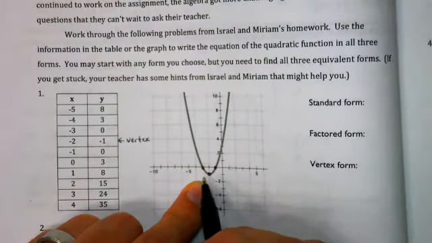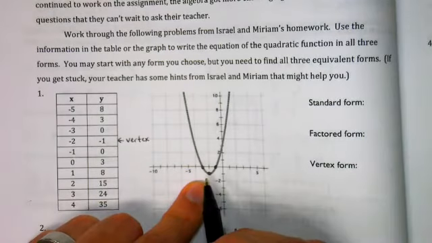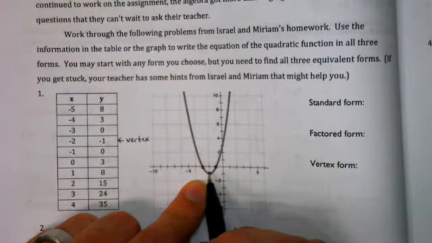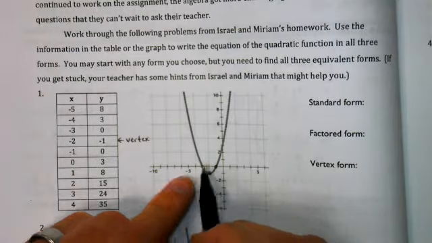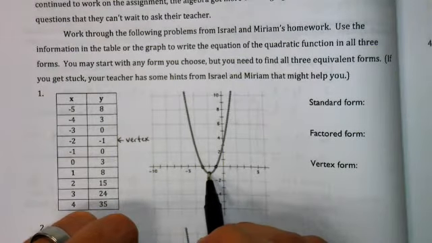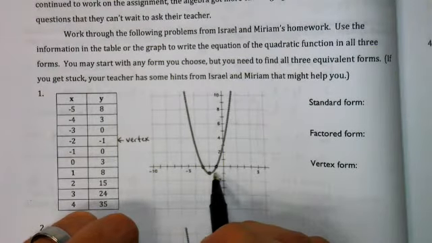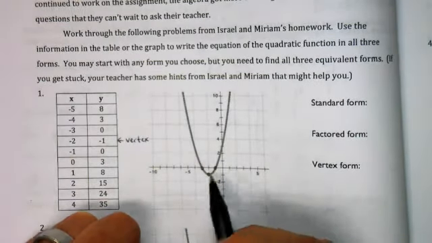So from this, I can tell a couple of things. I can tell that there is no dilation, or that the dilation is 1, right? It hasn't been stretched or compressed. I can tell that because if I move 1 away from the vertex, I'm going up by 1. And that's a sign that there's no dilation.